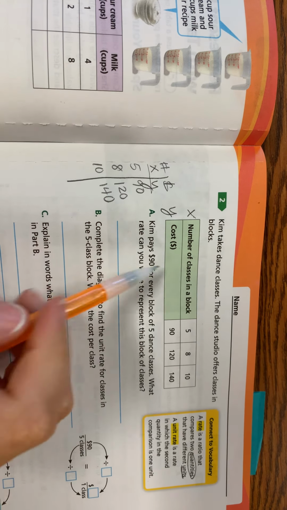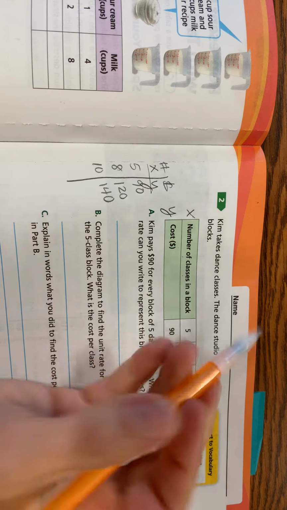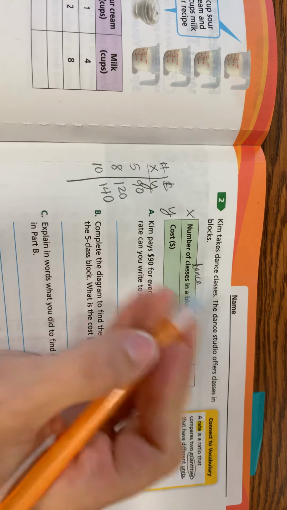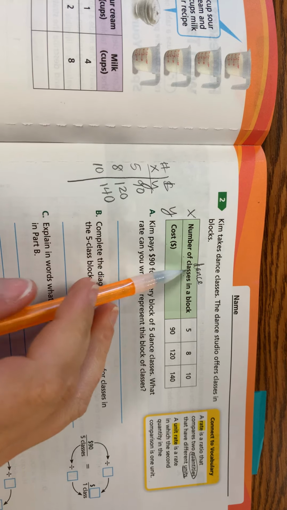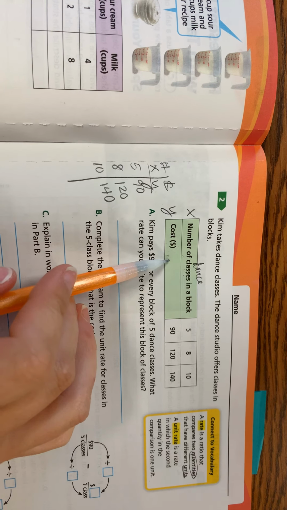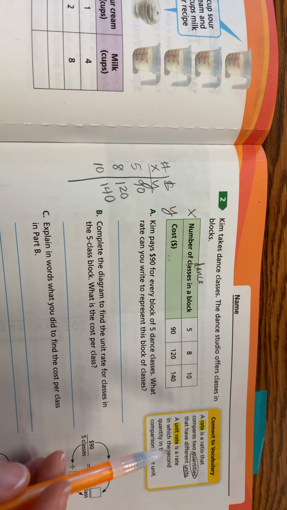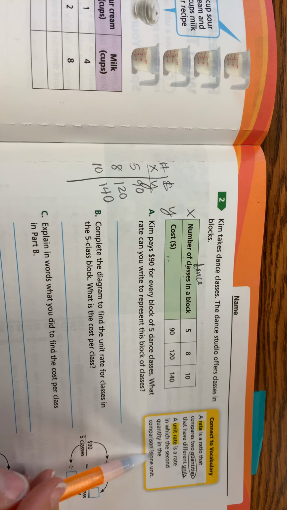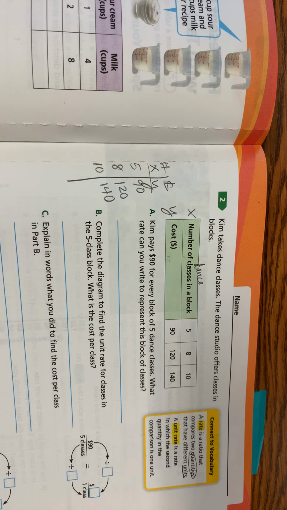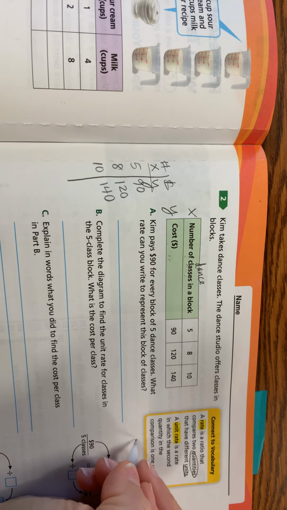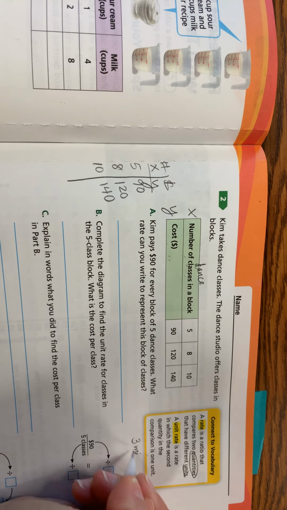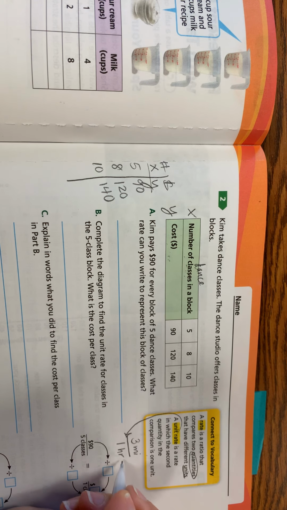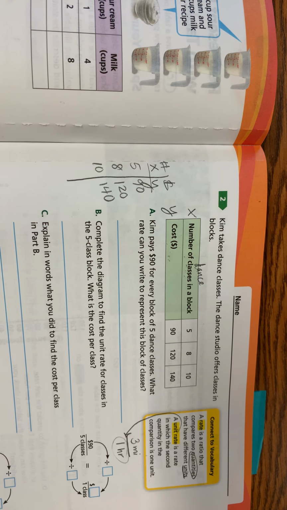So our first problem here, we're talking about the number of classes in a block. They're talking about dance classes compared to money. So this can be written as a rate because it's two different quantities with different units, money and the number of classes. A unit rate is a rate in which the second quantity in the comparison is 1 unit. So if I could run, let's just pretend here, 3 miles for every 1 hour, that is a unit rate because the bottom is related to 1.